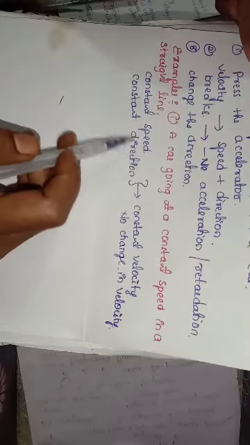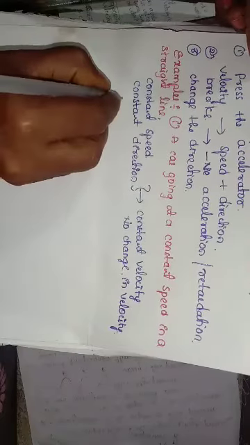Constant speed and a straight line means the direction is constant, right? Here speed is constant and direction is also constant. So velocity is constant. Speed with a direction is called velocity. Constant speed and constant direction mean constant velocity. Is there any change in velocity? No change in velocity. Is there any acceleration? No. So in this case acceleration is 0.